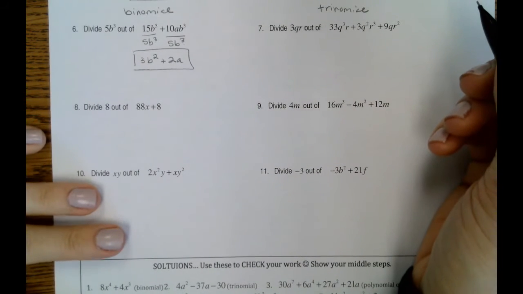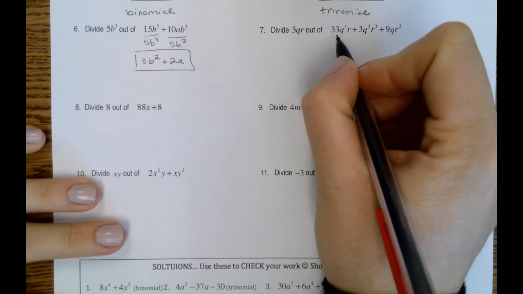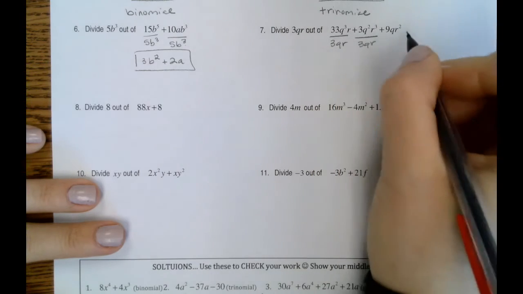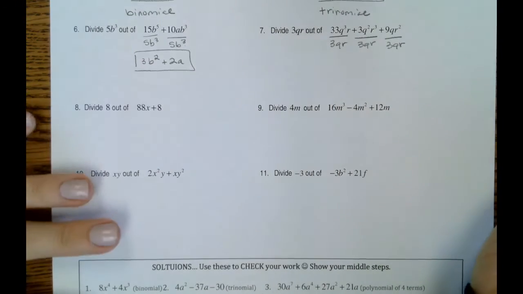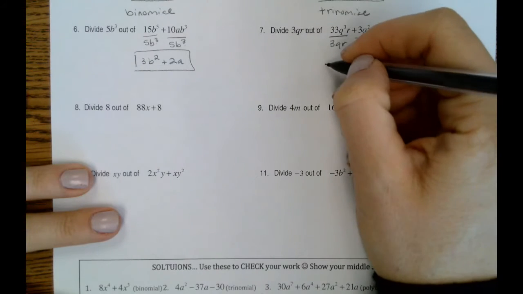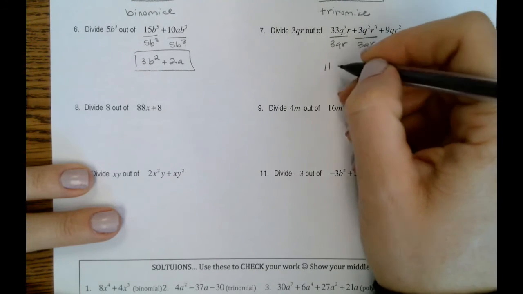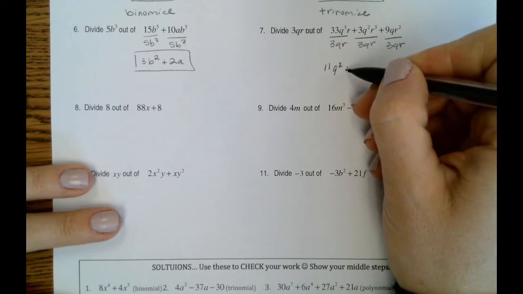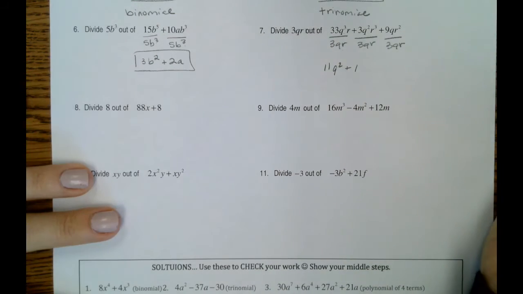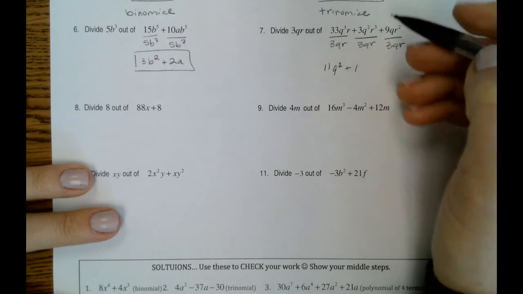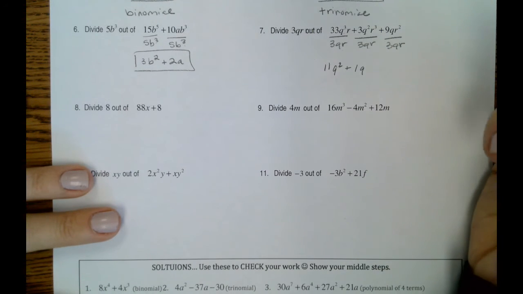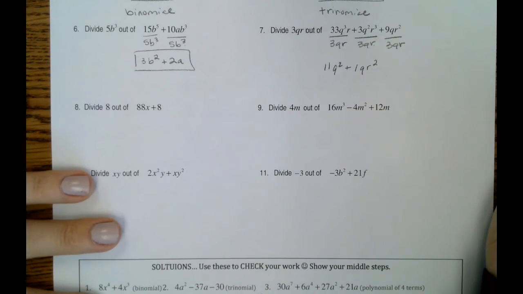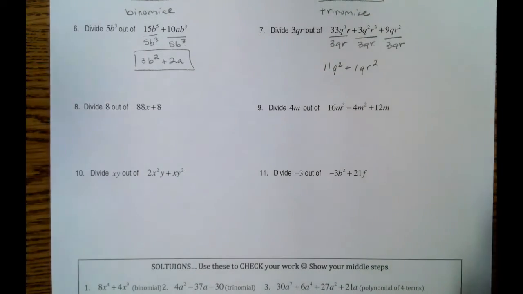Okay, number 7. We're dividing out 3QR. Okay, so here 33 divided by 3 is 11. Q to the third and q to the first, we get q squared, and then our r's would cancel. 3 divided by 3, we end up with 1. Q squared over q, that would be 1q left, or q to the first left. R cubed over r would leave us with r squared. So remember, we're just subtracting our exponents.